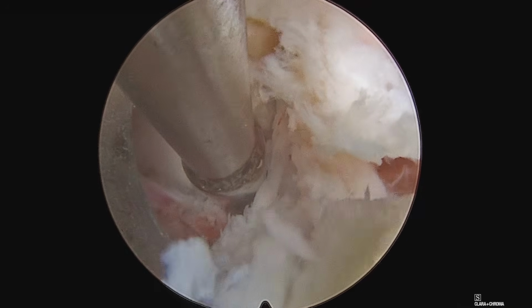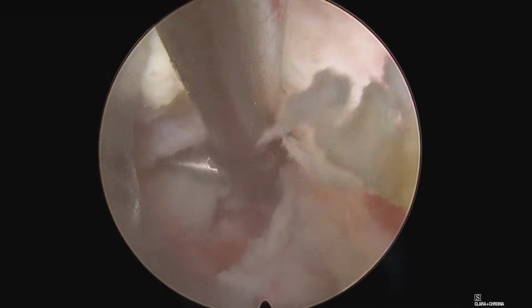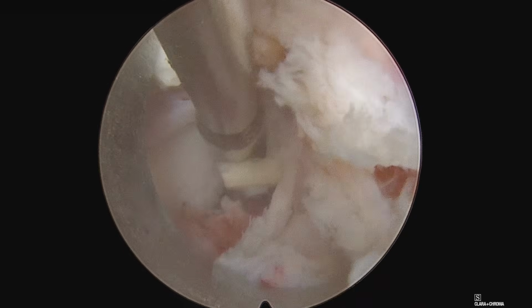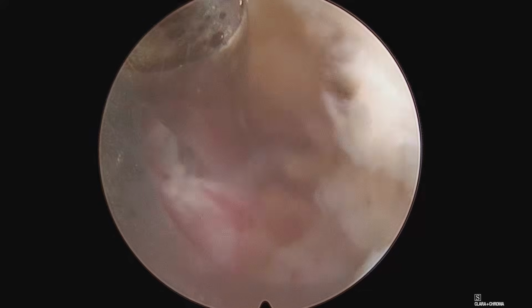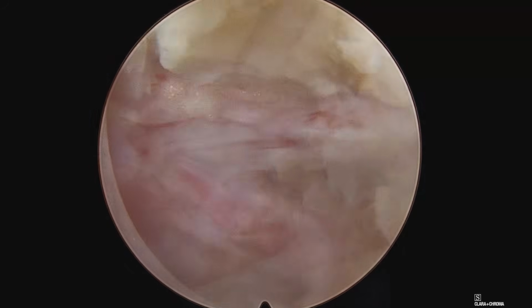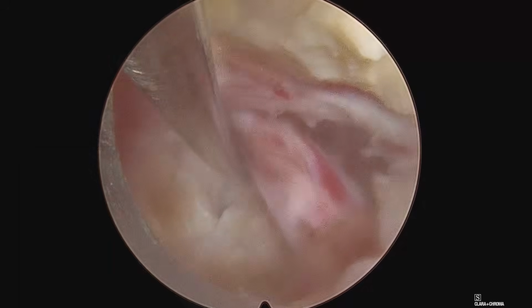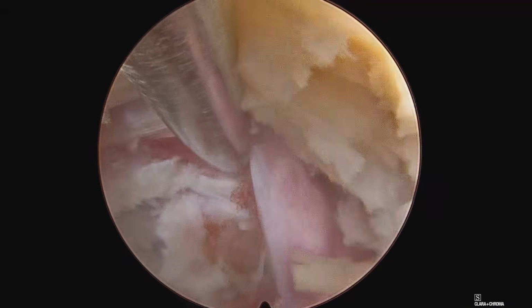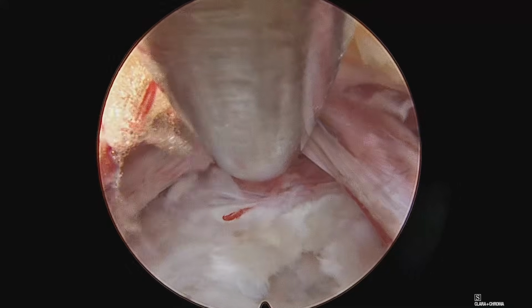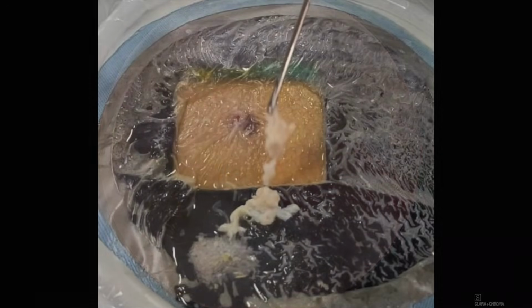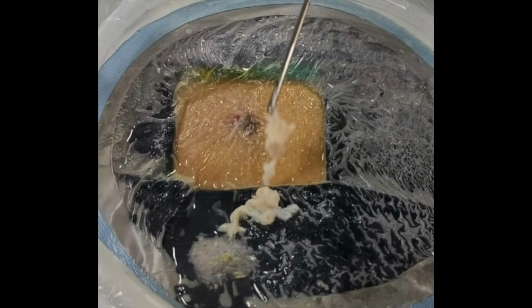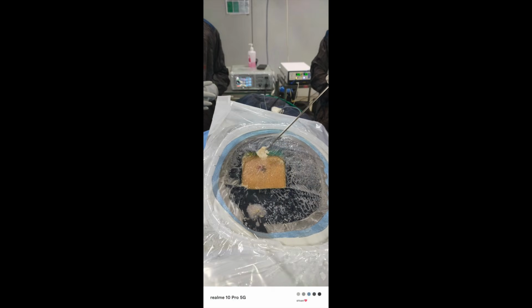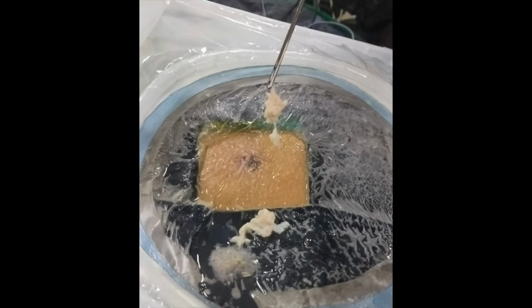Thereafter, we went in and we found some more fragments which were caudally migrated, and they were gently removed. Final confirmation was undertaken so that no free fragments or sequestrated fragments were left behind. This is just to confirm these are certain large fragments which I'm showing after the surgery.